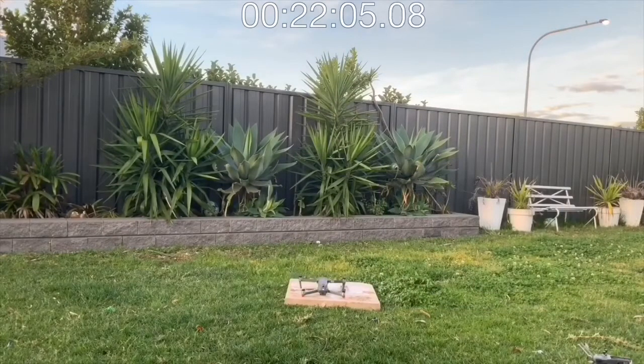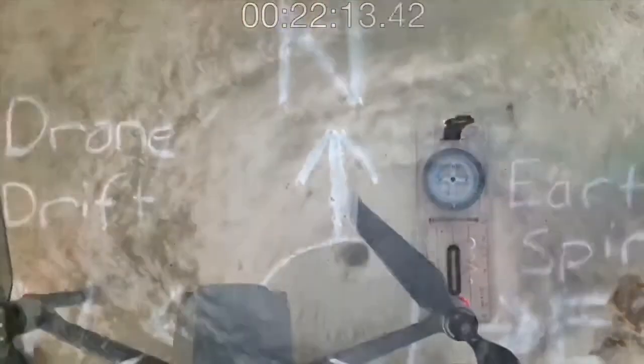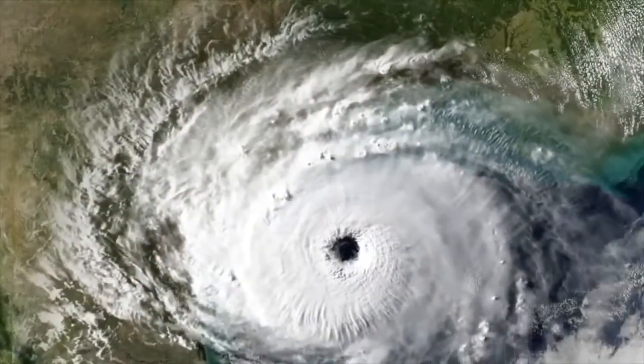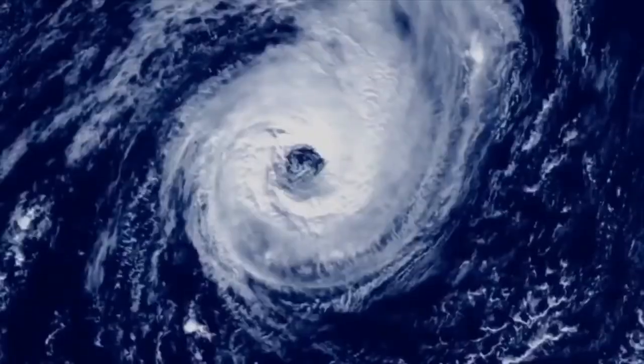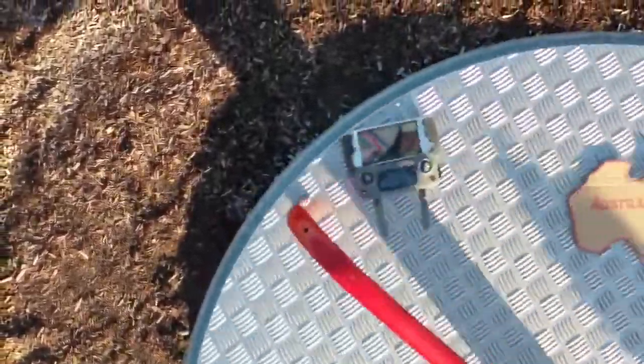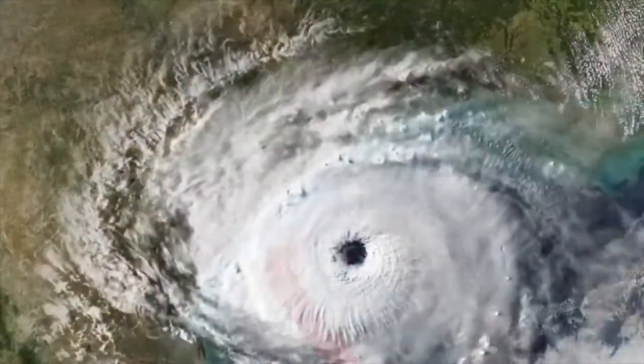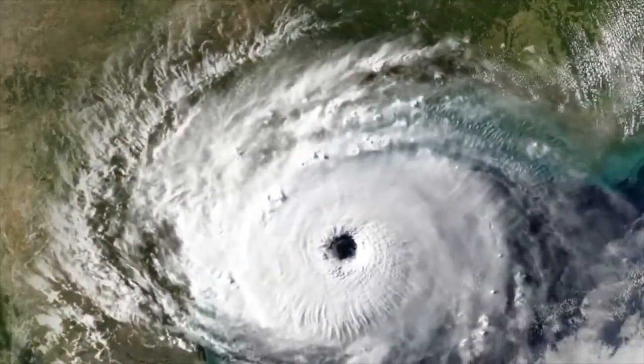So if the Earth were actually spinning underneath it, it would observe an actual deviation, which is what we observe in hurricanes, cyclones, and tornadoes. We view these things in the inertial reference frame, just like this drone. The rotating reference frame is actually spinning underneath it, just like hurricanes, cyclones, and tornadoes.